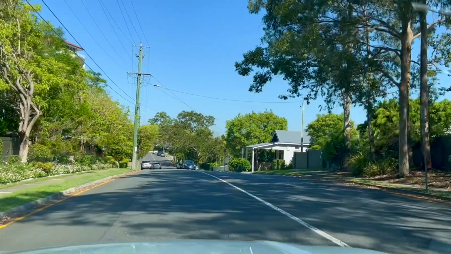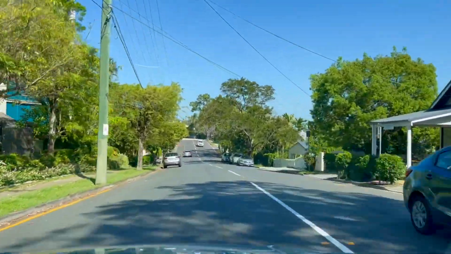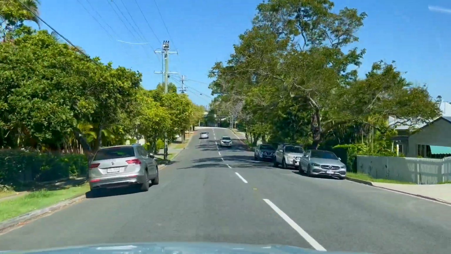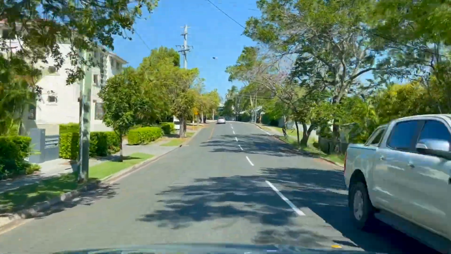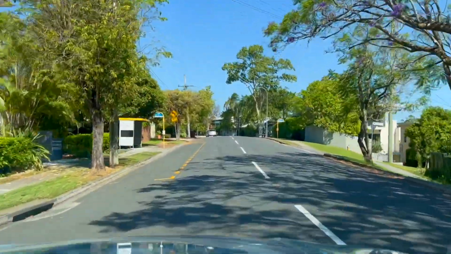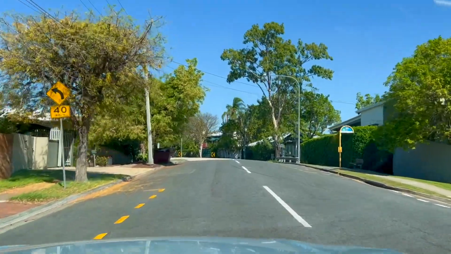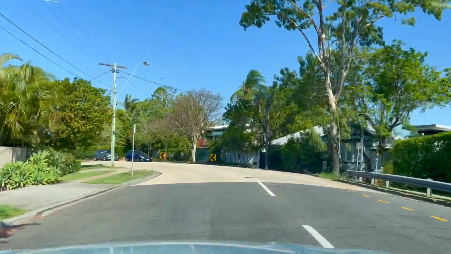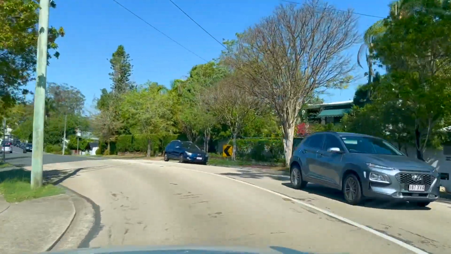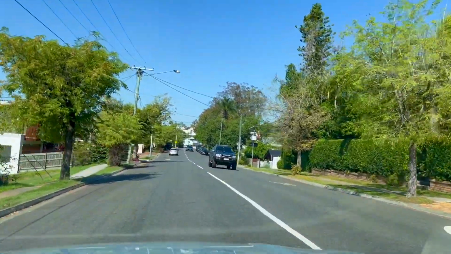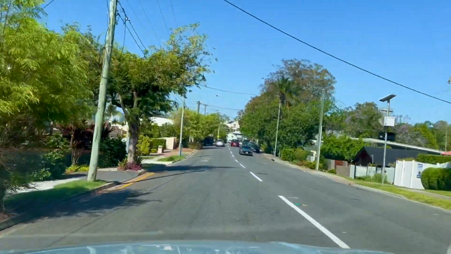So we've got hazard ahead. Yes, we've got a vehicle braking up there, but they're a long way ahead. So we're going to reference back to our speed. So I'm doing 54 in a 60. And we've got a hazard ahead. We've got a bend to the left. So I've just taken my foot off the accelerator there and just rolled along.